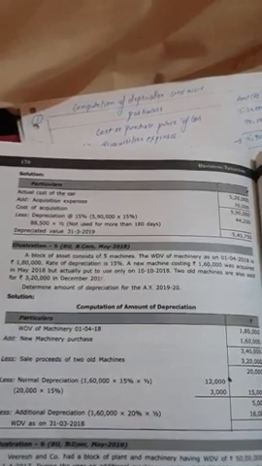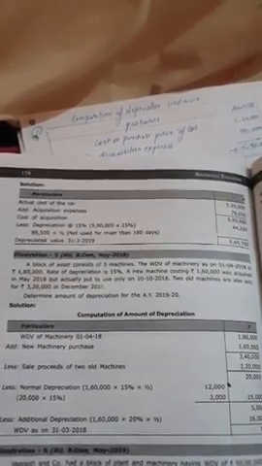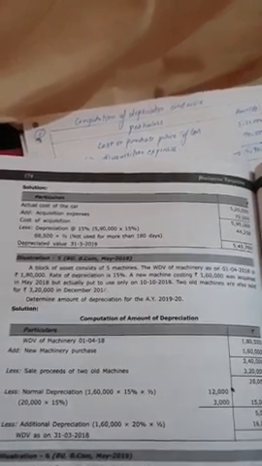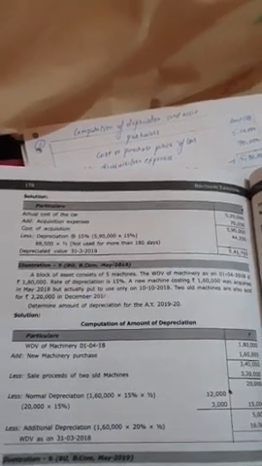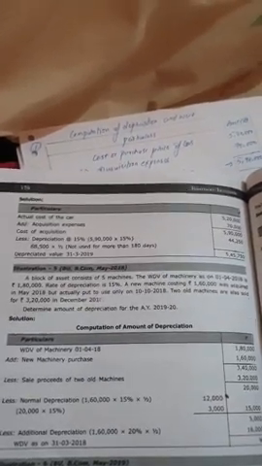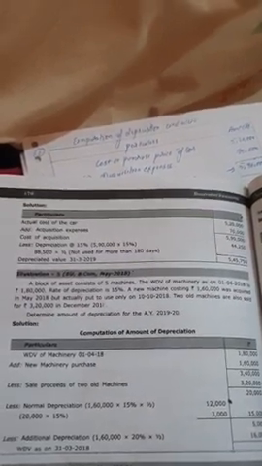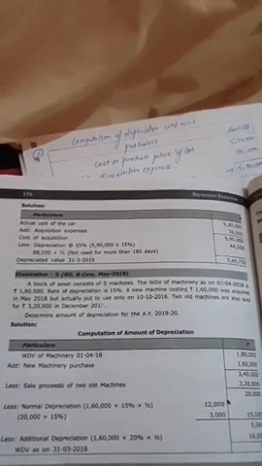That means they already had 5 machines as an asset of the company and the written down value at the beginning of the previous year was 1,80,000 rupees. Now again they have directly given the rate of depreciation, which is 15%. Now again they have given a new machine costing rupees 1,60,000 was acquired in May 2018 but actually put to use on 10/10/2018, that is on 10th October 2018.